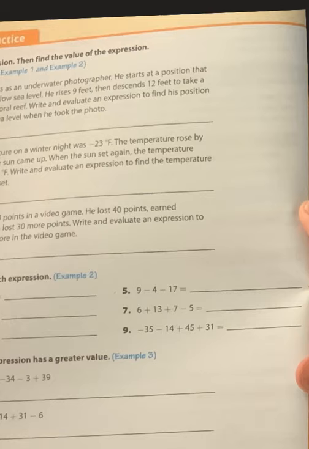Thomas works as an underwater photographer. He starts at a position that is 15 feet below sea level. He rises 9 feet, then descends 12 feet to take a photo of coral reef. Write and evaluate an expression to find his position relative to sea level when he took the photo.